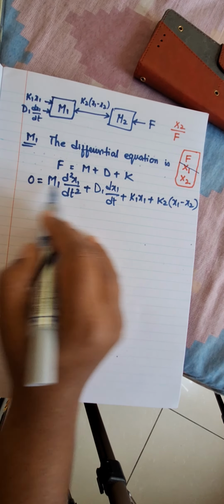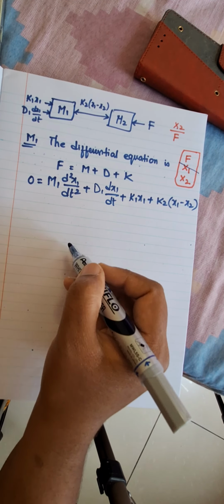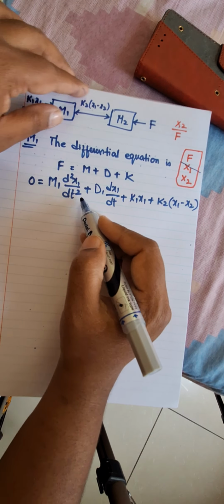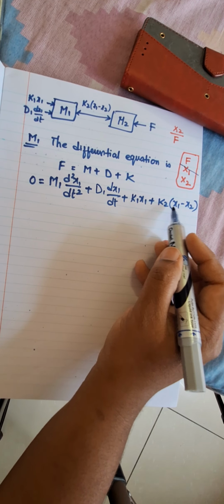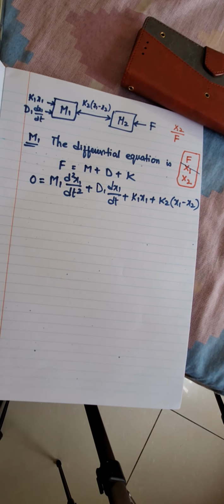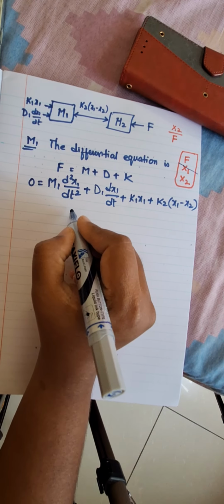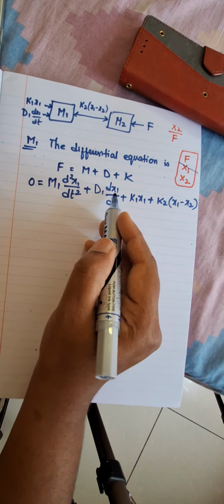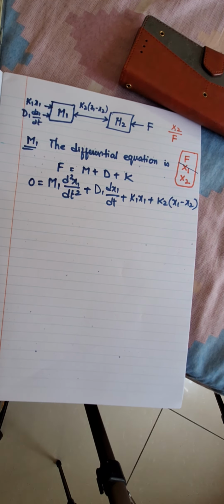So the first equation is about x1. So let us try to eliminate it. How can we eliminate? Let us see. Now see: m1 d square x1 by dt square plus d1 dx1 by dt plus k1 x1 plus k2 into x1 minus x2. So this is the equation. Now let me move the right side to the left, so that it is equal to 0, which makes our job easy.